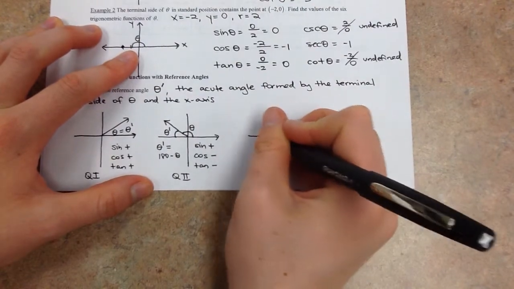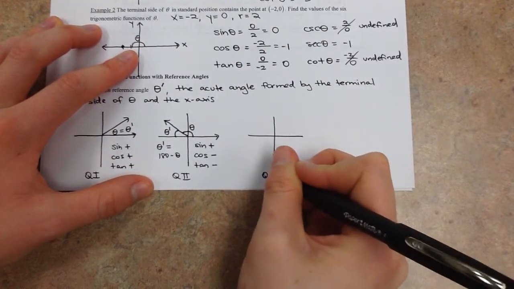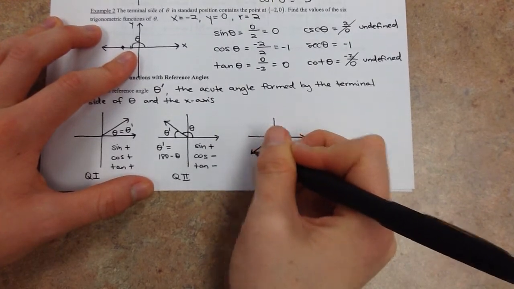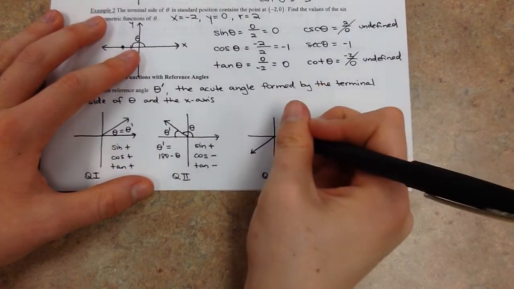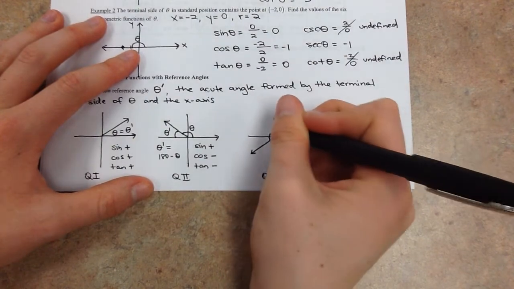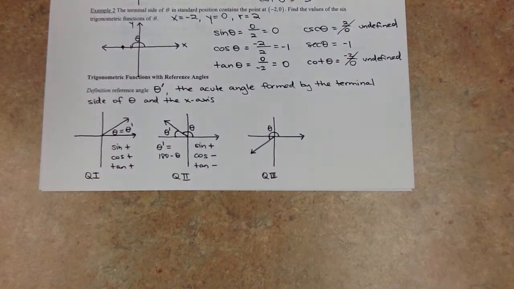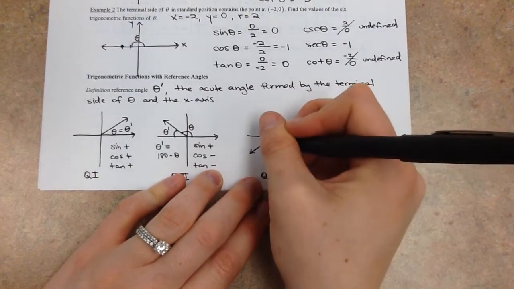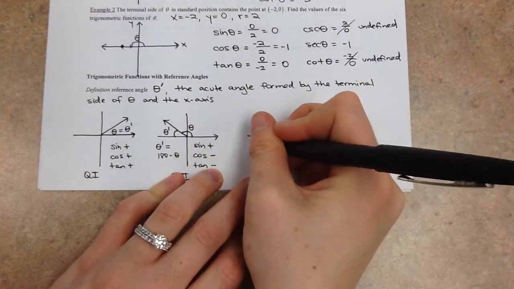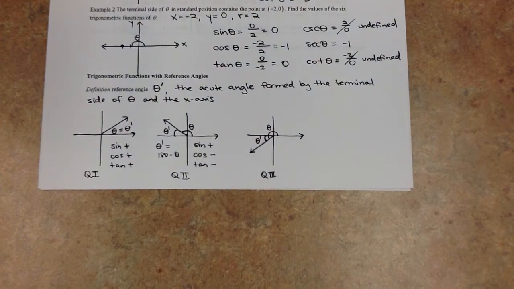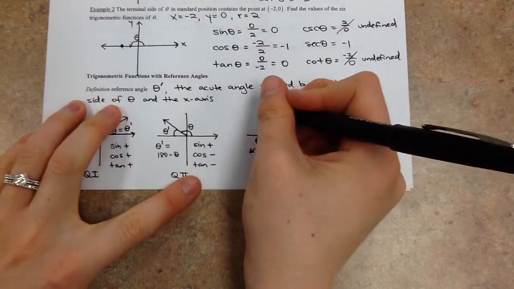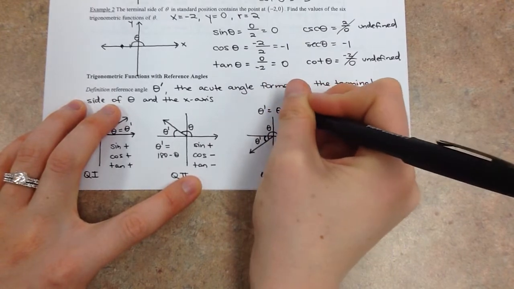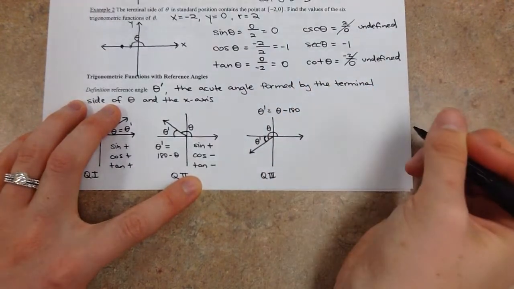Okay, third quadrant. Let's look at a reference angle in there. Quadrant 3. Here's my initial side. My terminal side is going to be somewhere in there. So this whole thing right here is your original theta that you're talking about. But just this angle right here with the terminal side and the x-axis, that is going to be your theta prime. When you are in quadrant 3, theta prime is equal to theta minus 180.